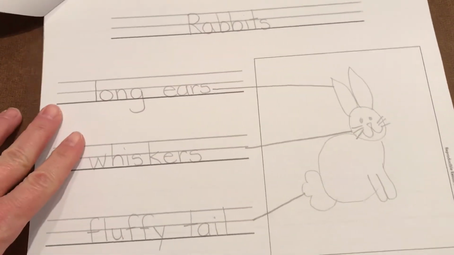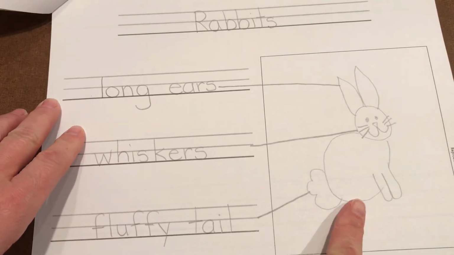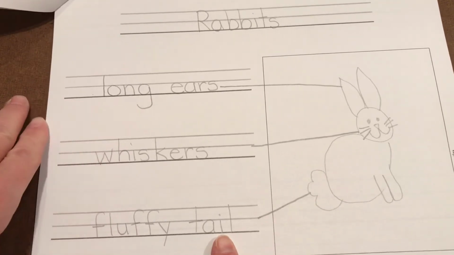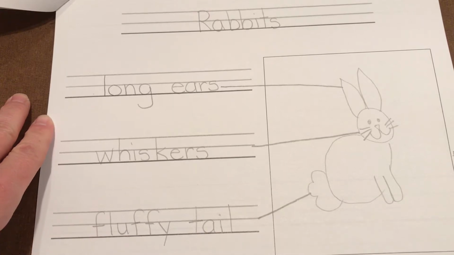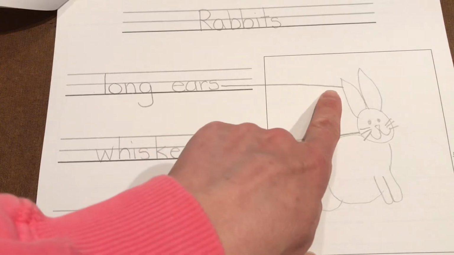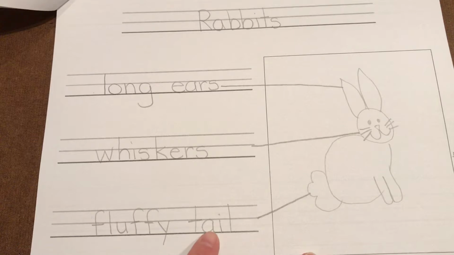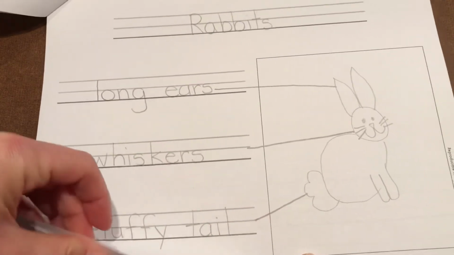Now, yesterday, we made this page. Do you remember what that's called when you have a picture with labels? It's called a diagram. So if somebody had never ever seen a rabbit, I could show them at least 3 parts of a rabbit. Its long ears, and then I pointed with an arrow, whiskers, and fluffy tail right there. Now today we're going to do the first page in the book. And just this first page.